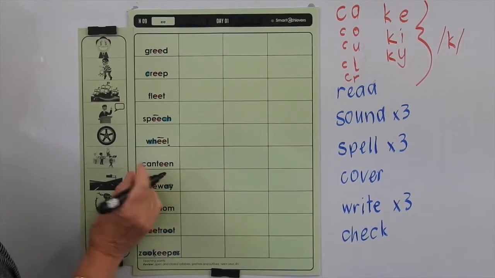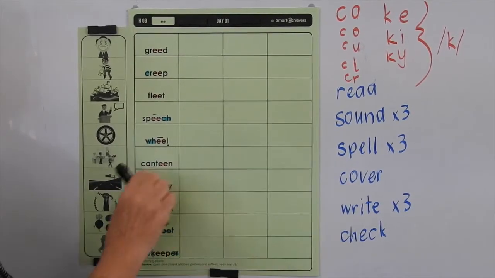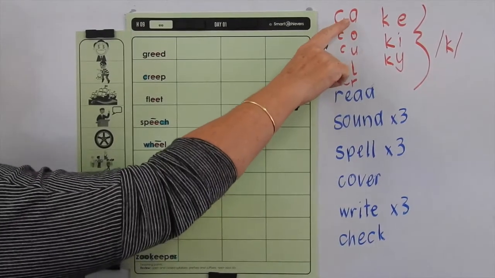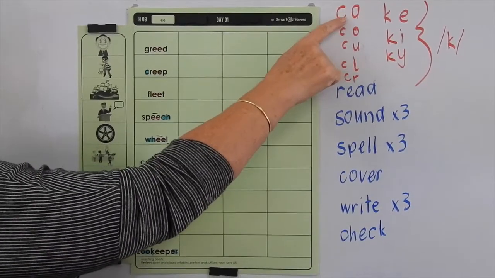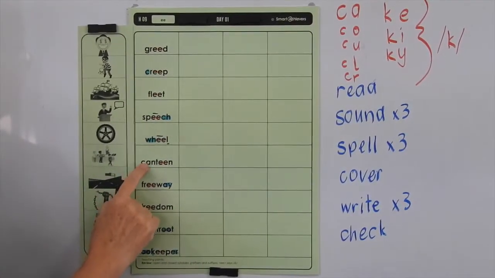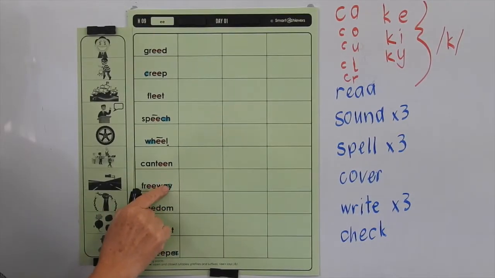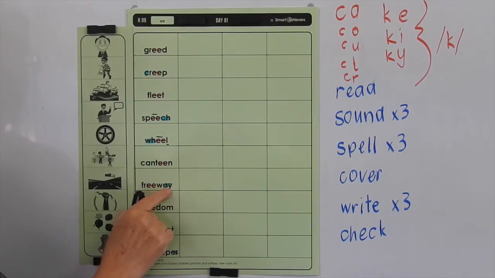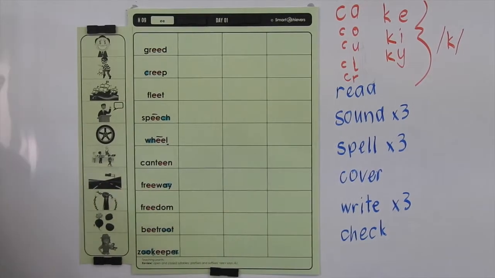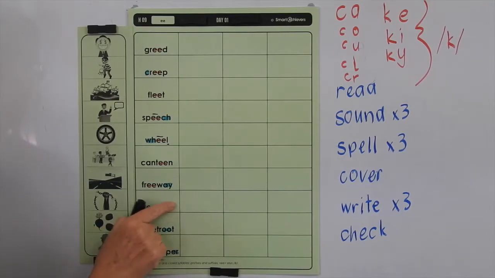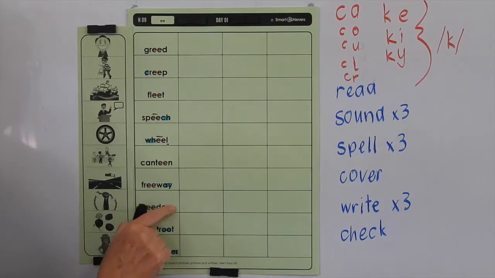Canteen, oh look, you've got CA here, you know to use the C for the K sound, because if the letter after it is an A, we know to use the C before it for the K sound. Freeway, you've got the A sound at the end of a word. We know we only like to use AY at the end of a word because we don't like Y's in the middle of English words. Freedom, just be careful here on the way you say it, that you do sound that correctly, because otherwise you might spell it incorrectly.